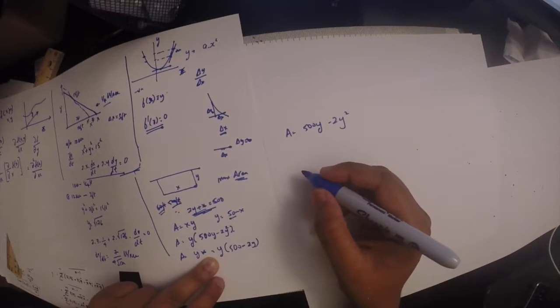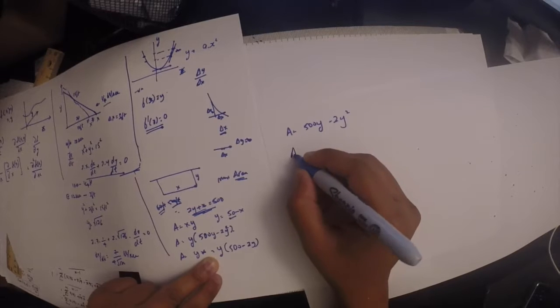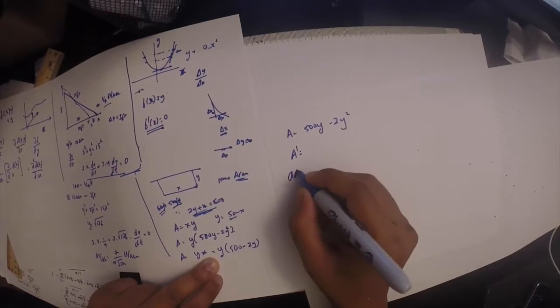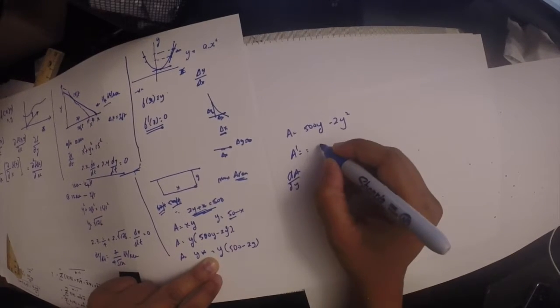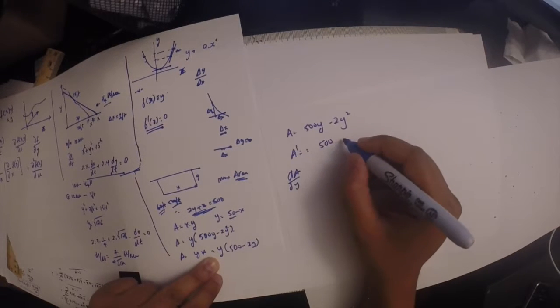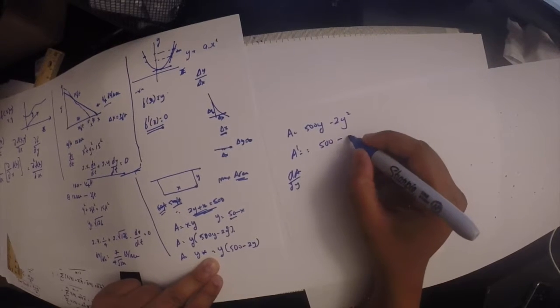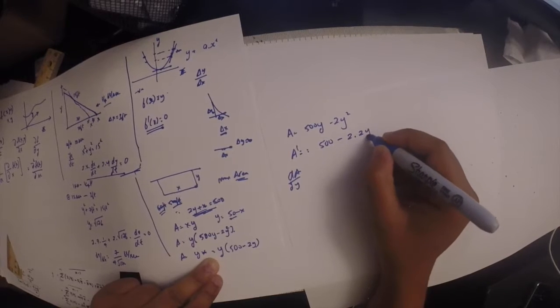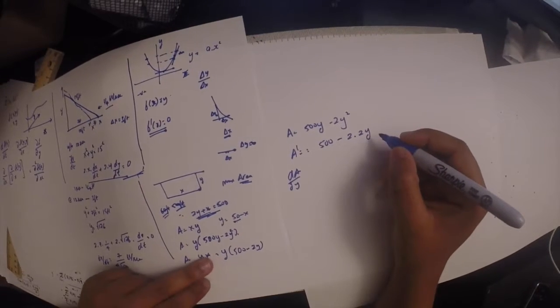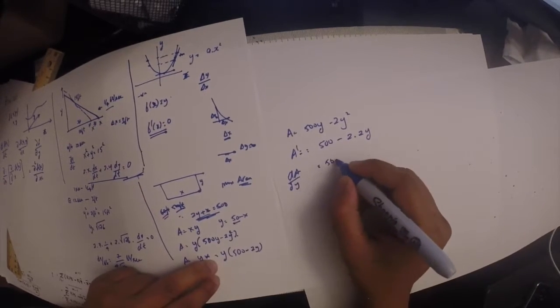Now if I take the differentiation of this with respect to y, that is dA by dy, I get 500 into dy by dy, that's 1, minus 2 into y to the power of 2 minus 1 into dy by dy, which gives 500 minus 4y.